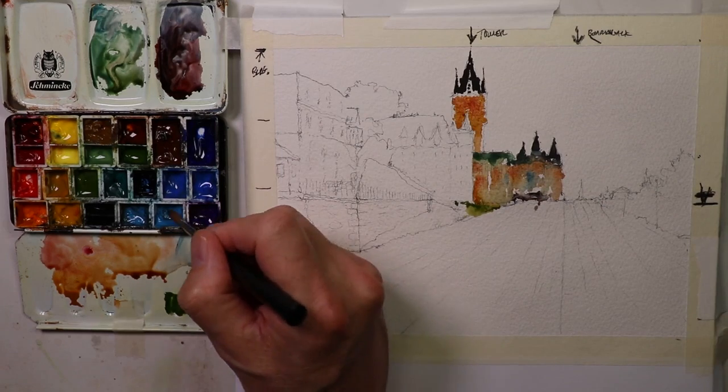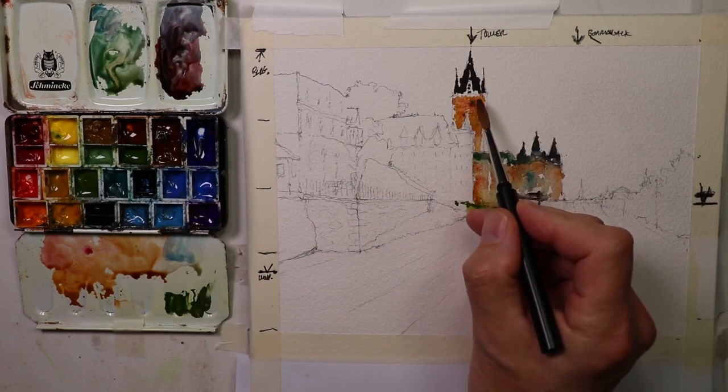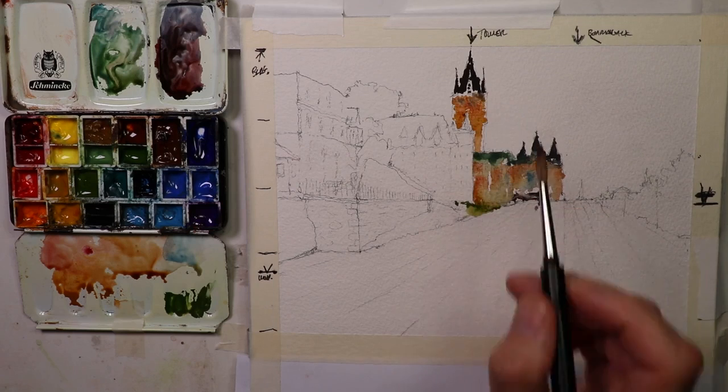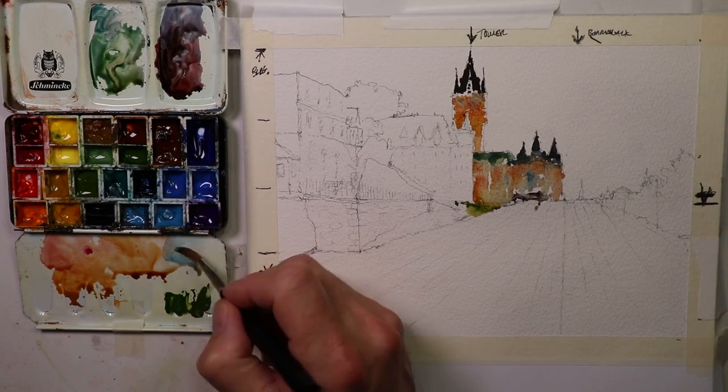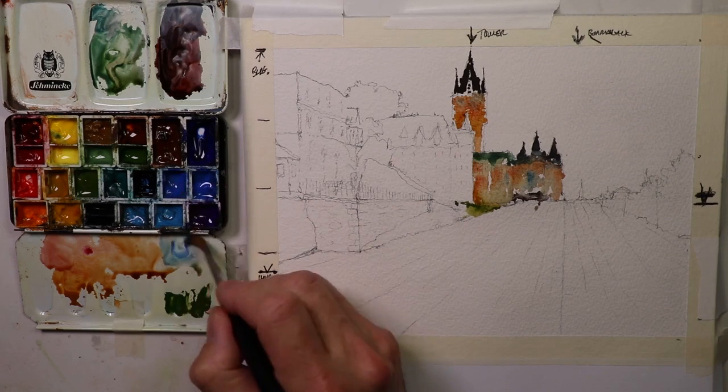And some cool colors. Let's use some cerulean blue here. Some cobalt blue.